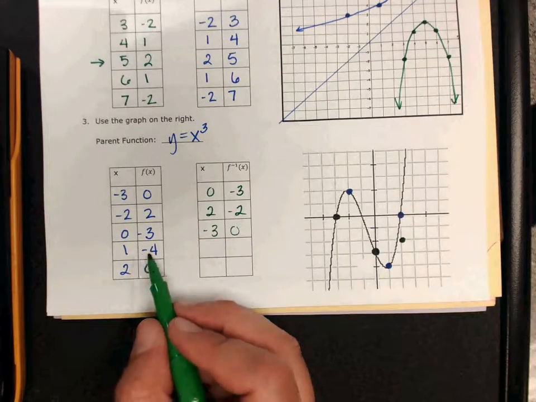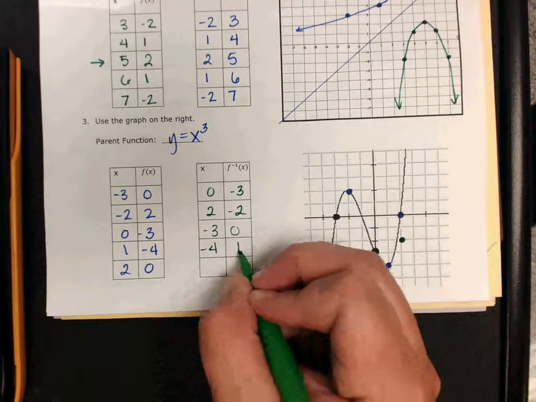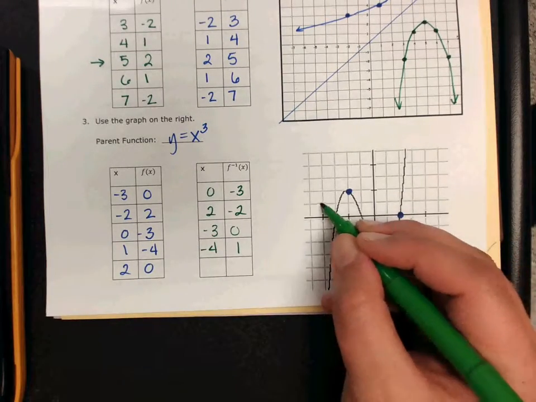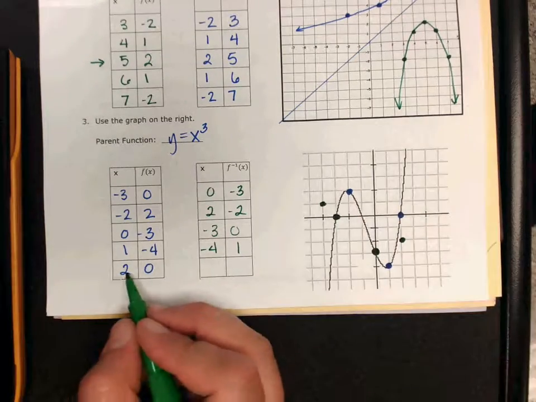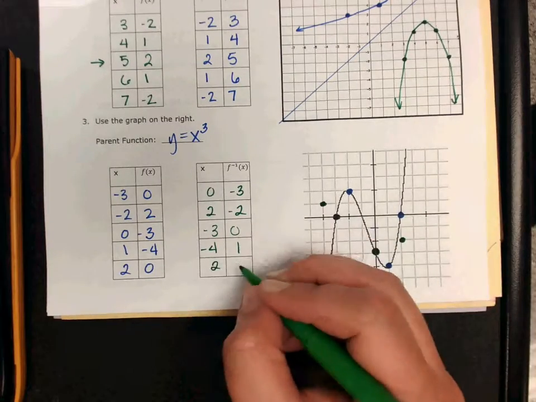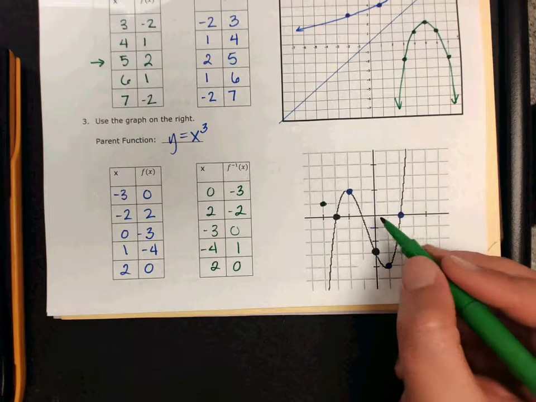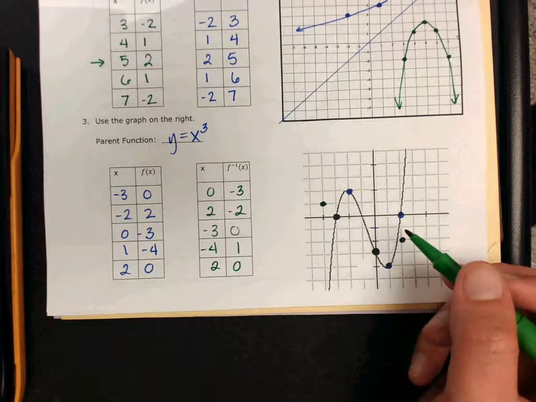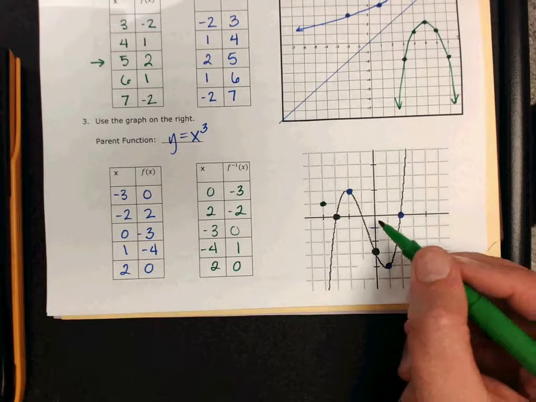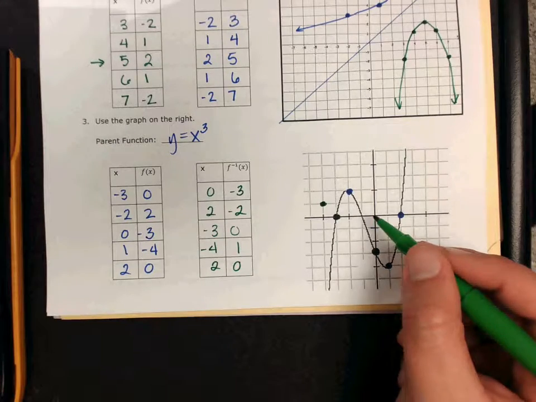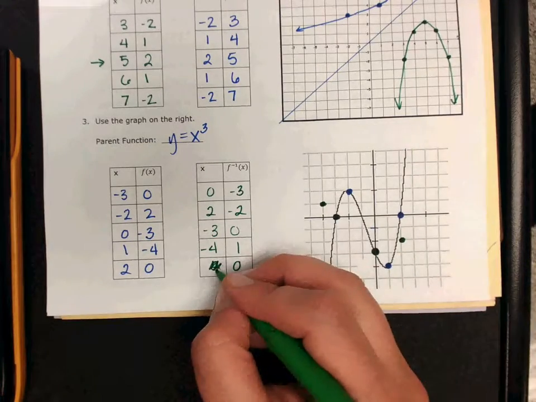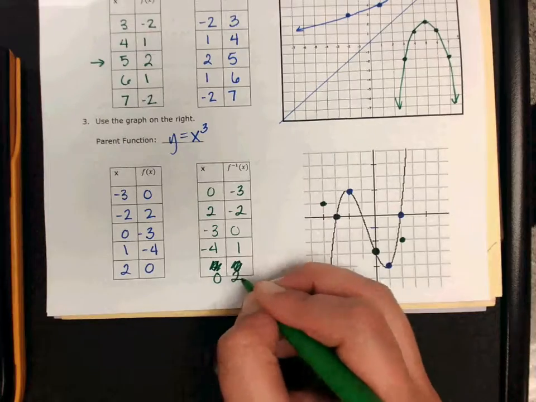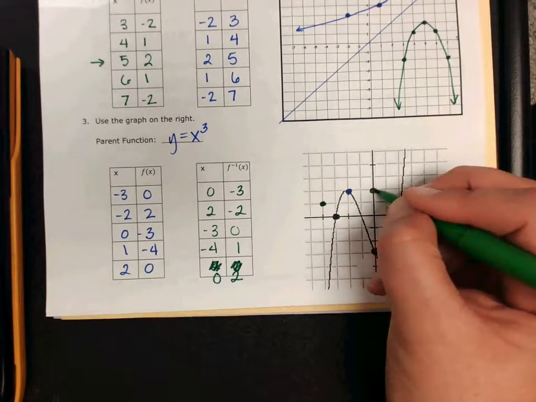Next one would be negative 4, 1. 1, 2, 3, 4, 1. And then last one, 0, 2, would become 2, 0, which would be somewhere. Oh, I wrote it in the same order. Sorry. So 0, 2 would be right here.